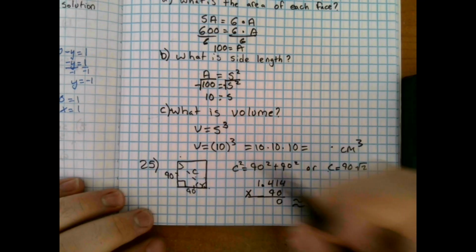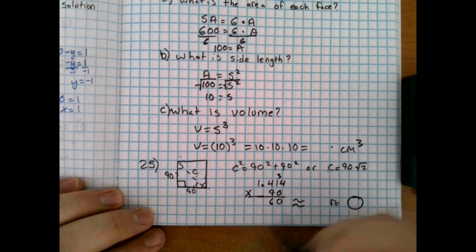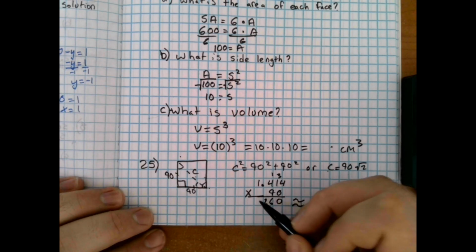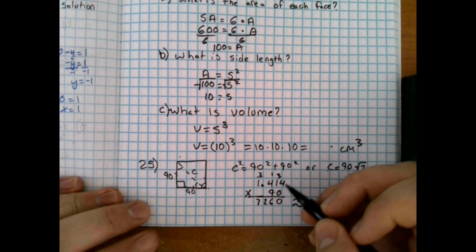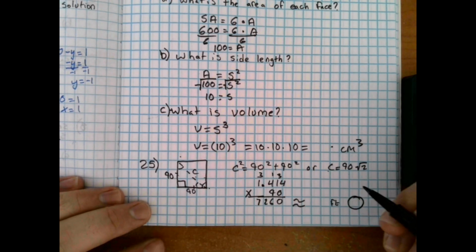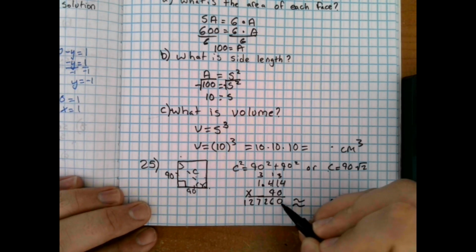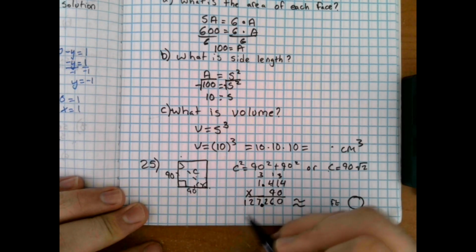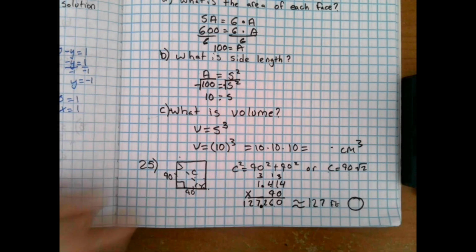Alright, so 9 times 4 is going to be 36. 9 times 1 is 9, plus 3 is 12. 9 times 4 is 36, plus 1 is going to be 7 with a 3. 9 times 1 is going to be, again, 12. Now we have to go 1, 2, 3 decimal places over, so it's about 127 feet. You need to choose the multiple choice answer that goes along with that amount.